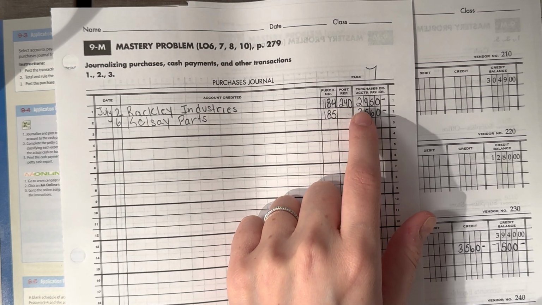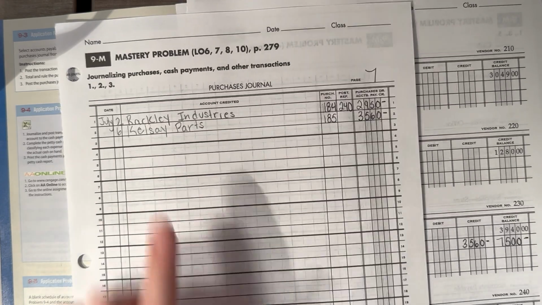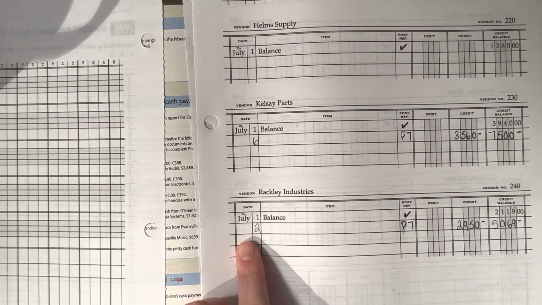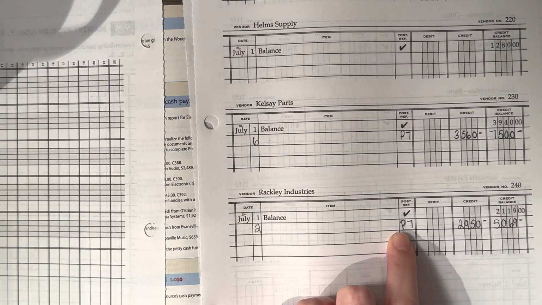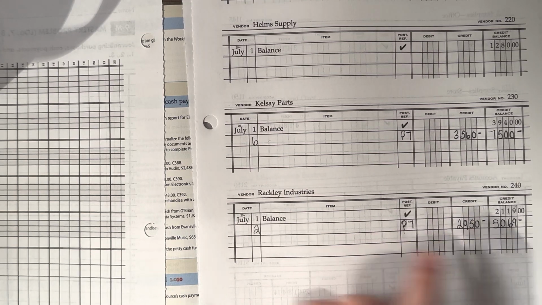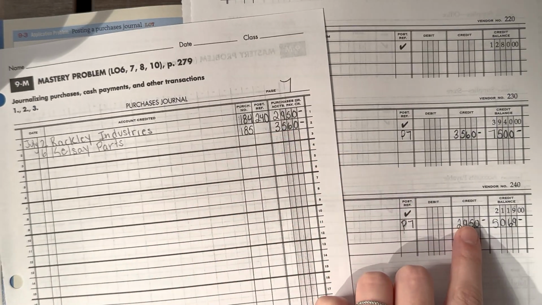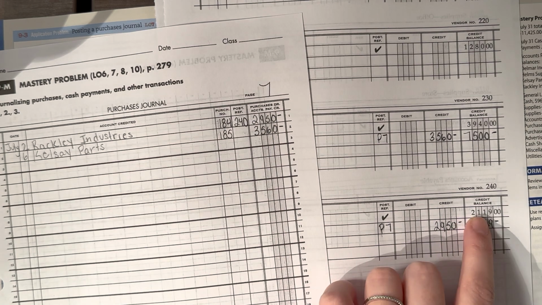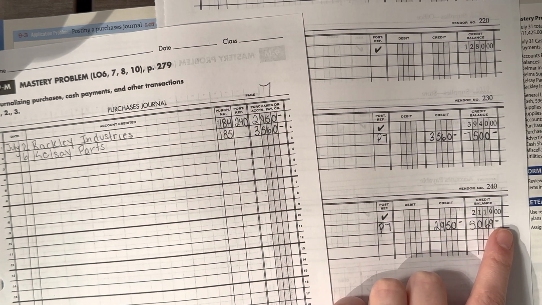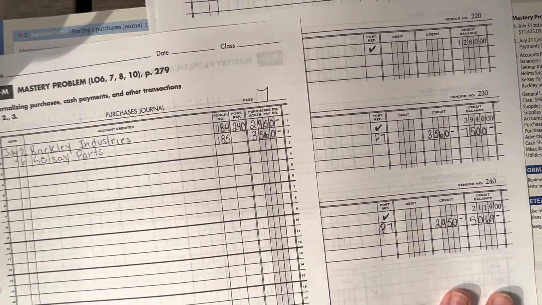So I posted the $2,950 to Rackley Industries right away. The post reference was purchases 7. It's a credit because that's what it was. And then I just added it. It's a running credit balance. So if there's 2 credits, you add it. Then I go back and put the post reference right there, 240, and I'm done.